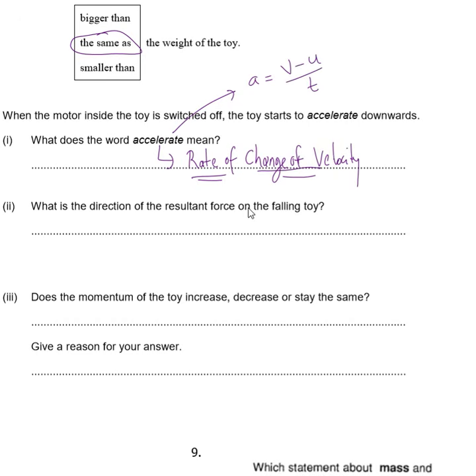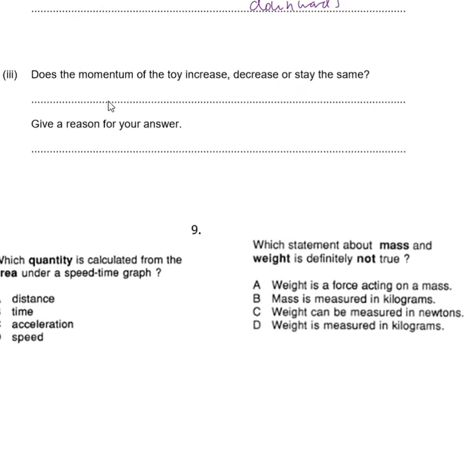Now which direction is the resultant force on the falling object? Now the object is falling, so therefore the force is down. The force is downward because it's falling. Okay, now does momentum increase or decrease in this case? Now this is a good question. So the momentum increases.